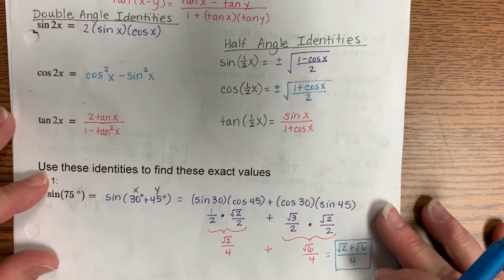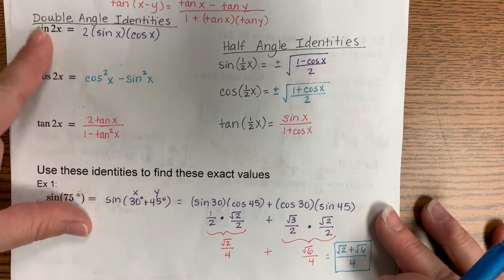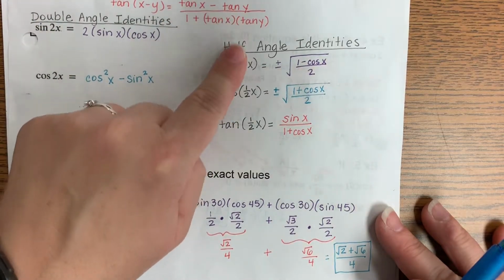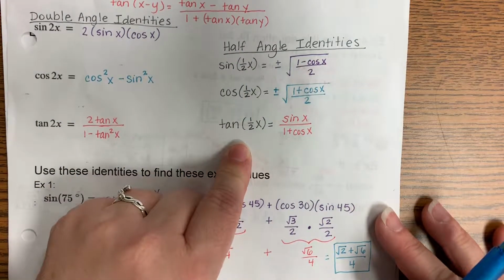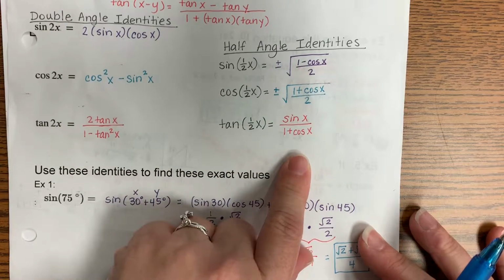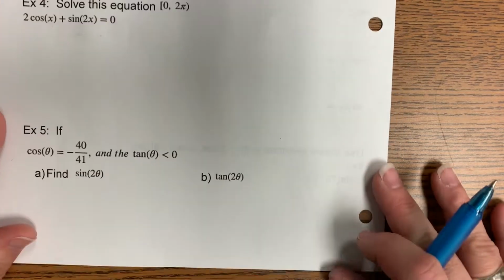So if you have not done so already, go ahead and pause the video, copy down the double angle identities that we will be using, and then also add in the half angle identities. I'll go through these through a homework problem with you. Okay, so here we go. We're looking at example 4.